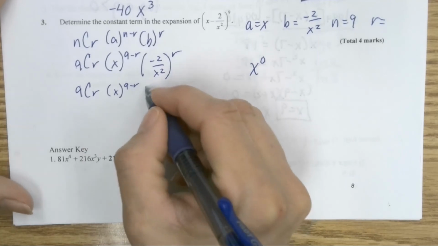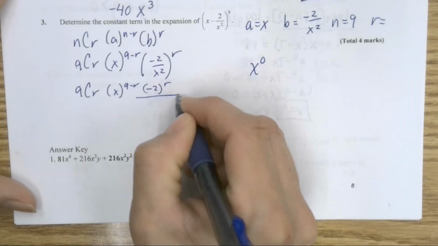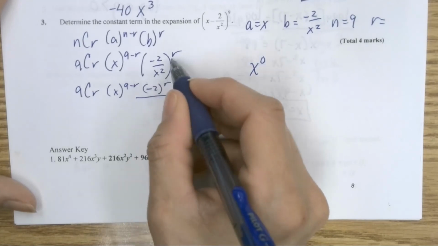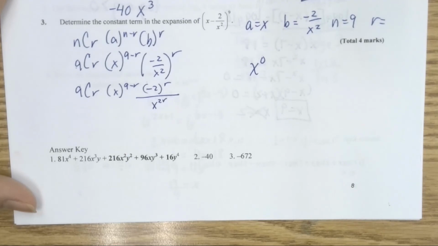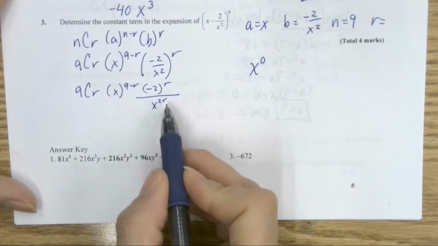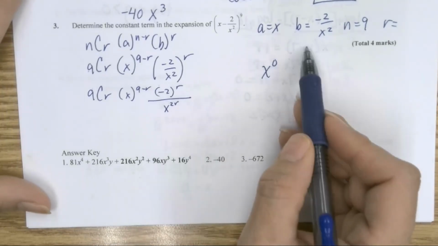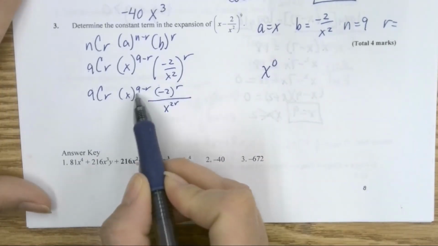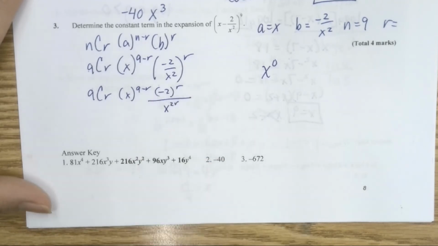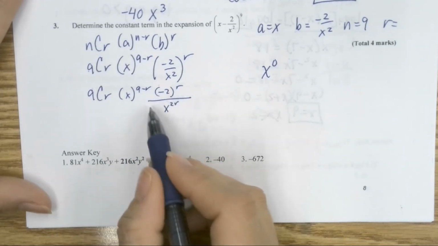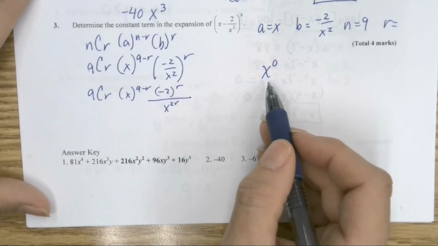So this would really be (−2)^r over (x²)^r, which is x^(2r). And so I know that if my variable is going to go away or become 0, when I combine x^(9−r) with x^(2r) on the bottom, this is going to eventually become x to the 0.